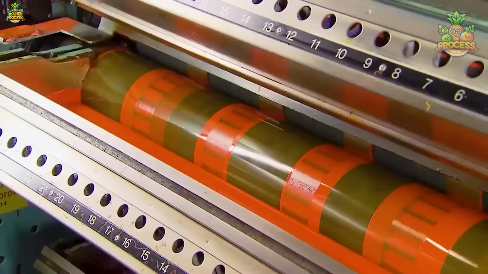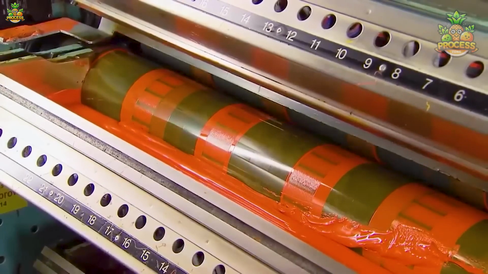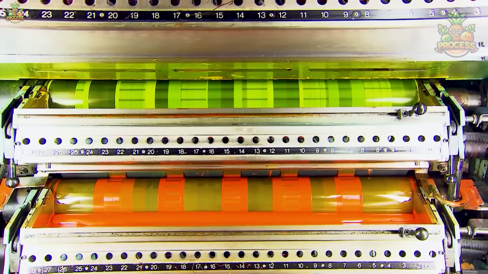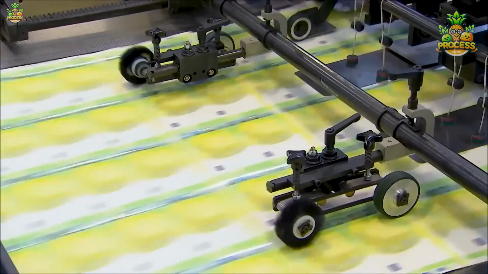In offset printing, the image to be printed is transferred from a metal plate onto a rubber blanket, which then transfers the image onto the paper. This indirect printing method allows for highly detailed and complex designs to be reproduced with exceptional clarity and sharpness.